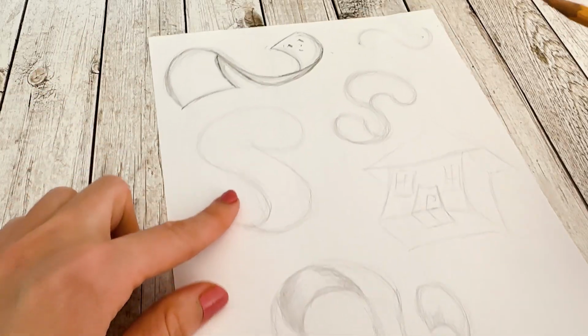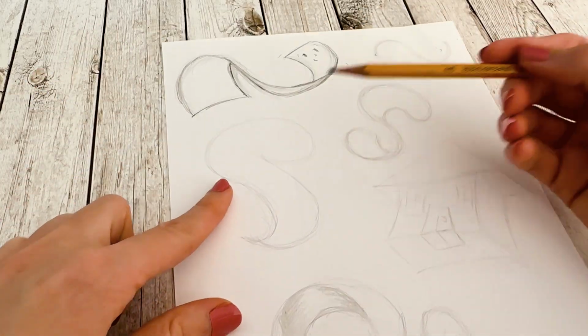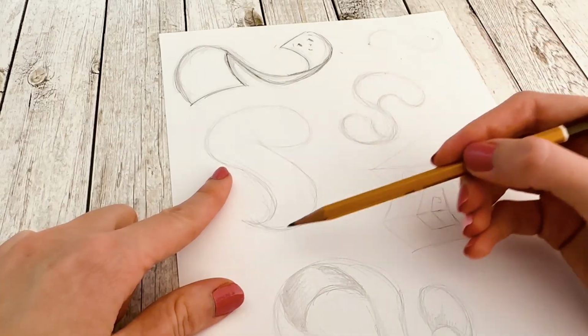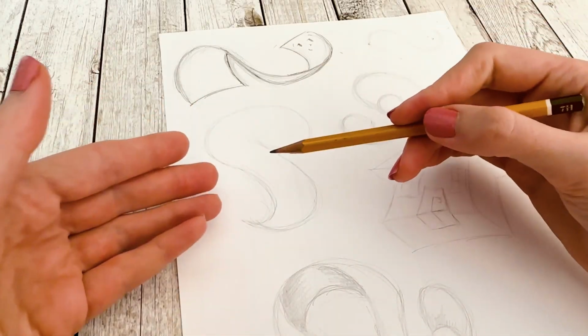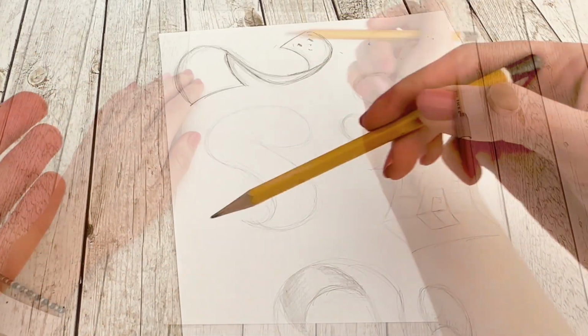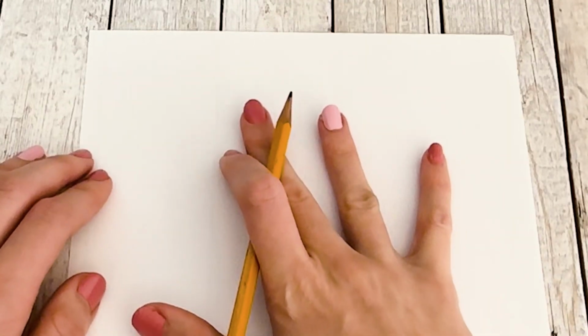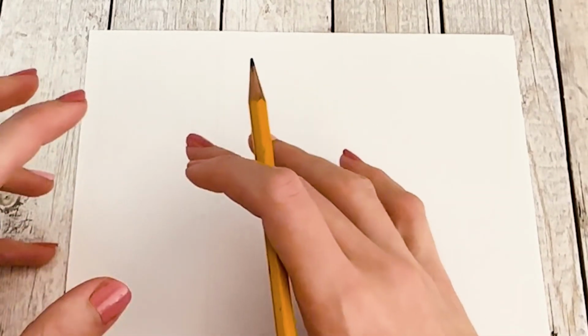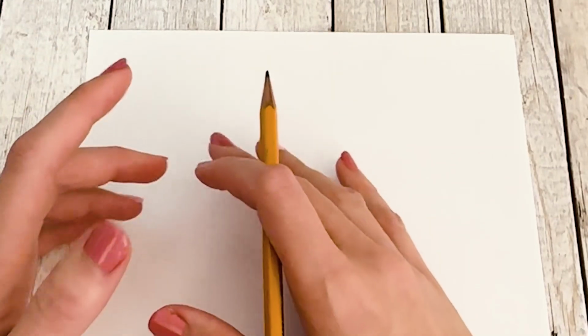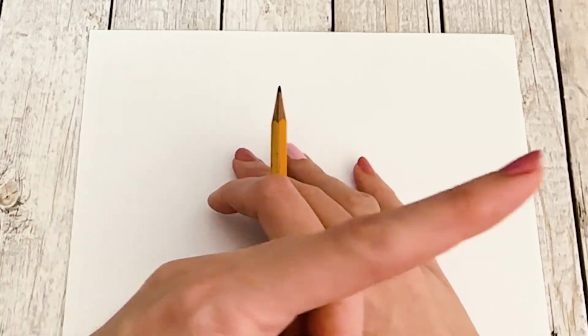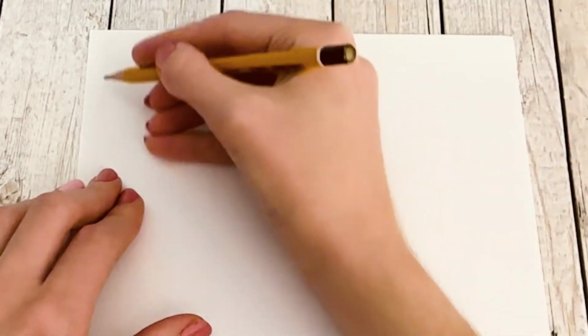For example, that one, it can become some sort of a ghost. I would like to make it maybe just a bit wider, and it can work as a very cute ghost. Now I'm going to continue with drawing a circle. I've already had a video in which I've explained how to draw circles. If you want to check that video out and learn more about how to draw circles, the video is going to be here. Okay, let's start.